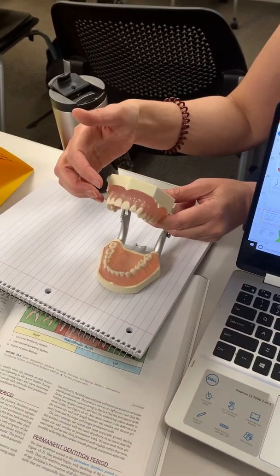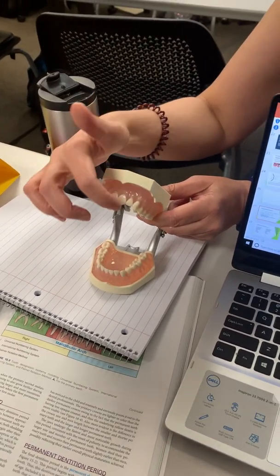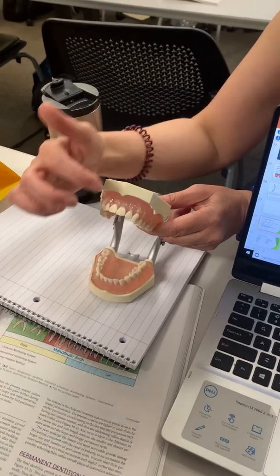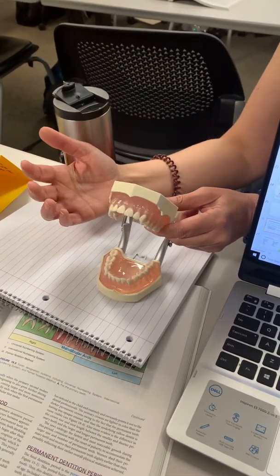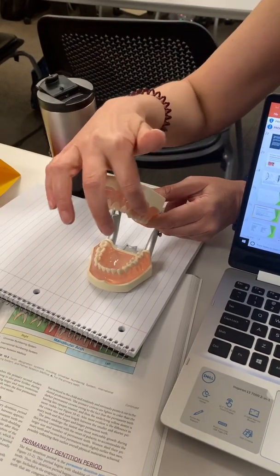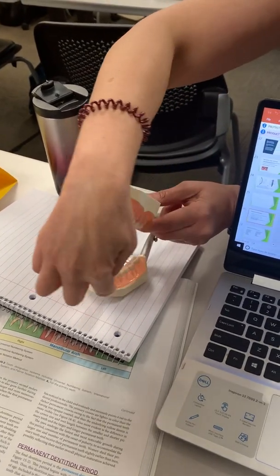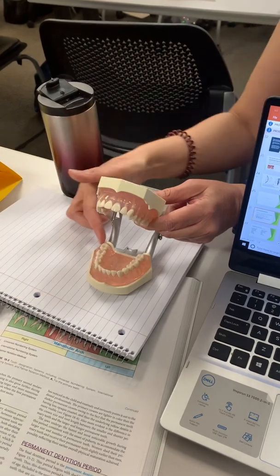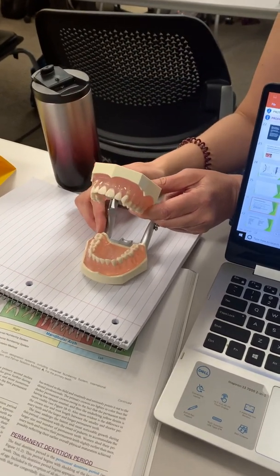So in dentistry, we talk about quadrants. We have that imaginary line that goes down the middle, right? So you're going to separate the teeth into quadrants. So you'll go upper right quadrant, upper left quadrant, lower left quadrant to the midline, lower right quadrant. Does that make sense? Okay.